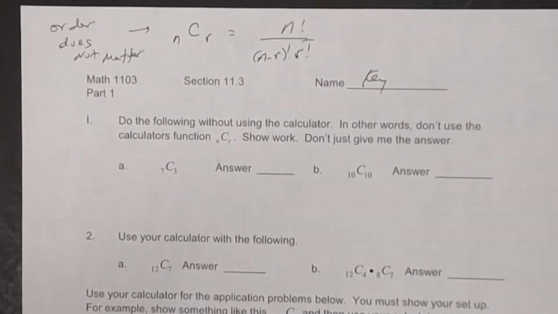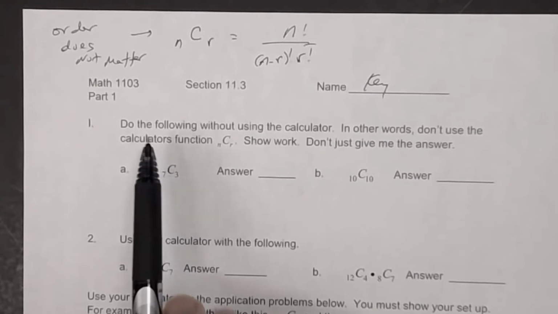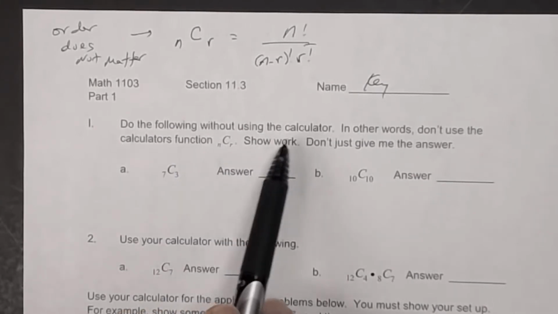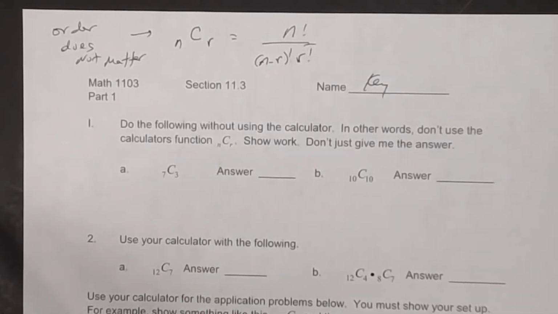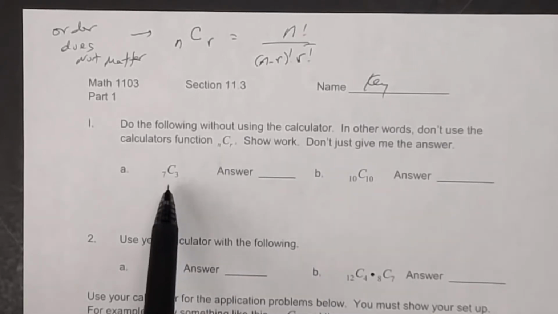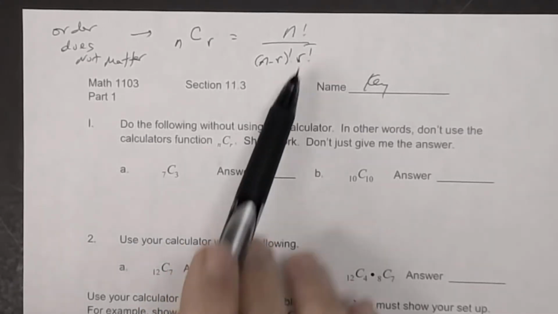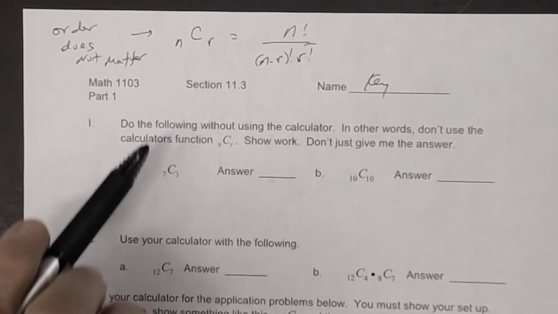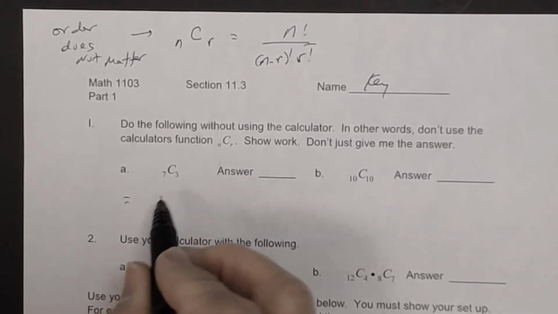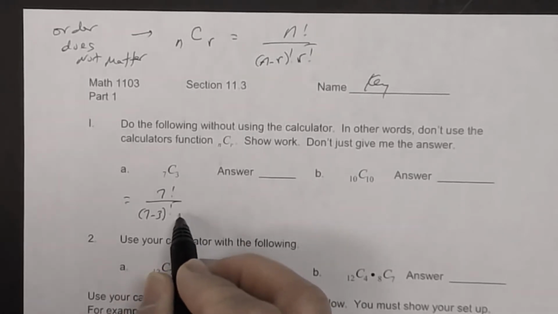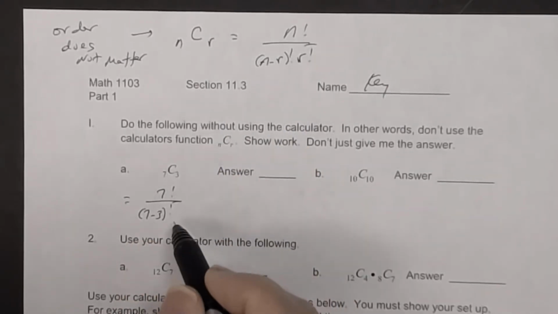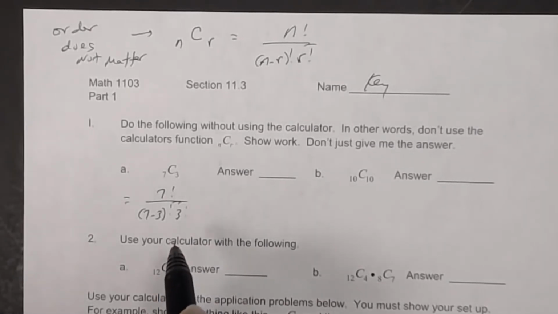Number 1a, this is what it says. You need to be careful. You understand the direction. It says do not do the following without using a calculator. So basically, you have to use this formula, and you have to show that you're using this formula. In 1a, you're told that you want to determine the combination of 7 items taken 3 at a time. So according to this formula, n is 7, r is 3. So you're going to get 7 factorial divided by 7 minus 3 factorial times r factorial, r is 3, so times 3 factorial.